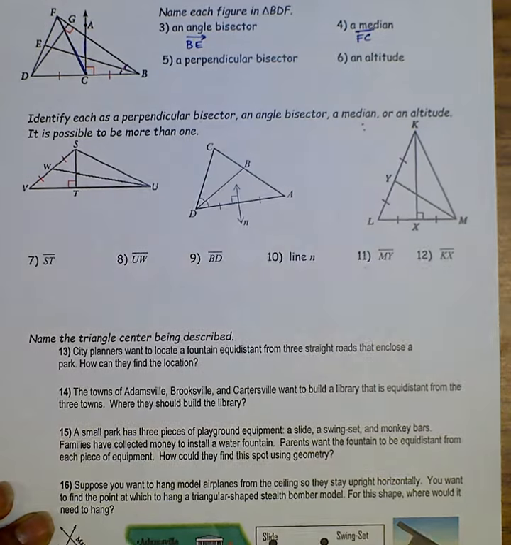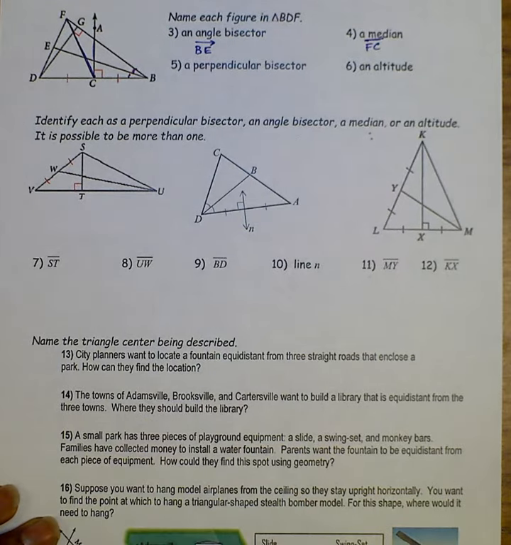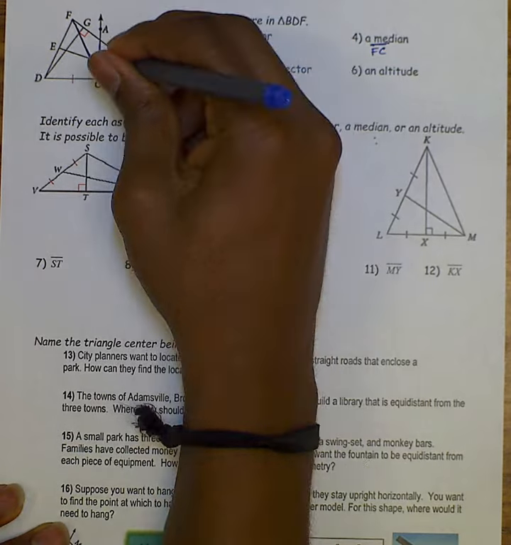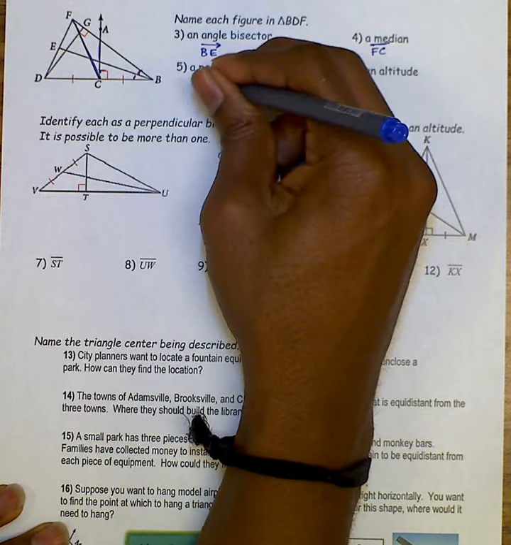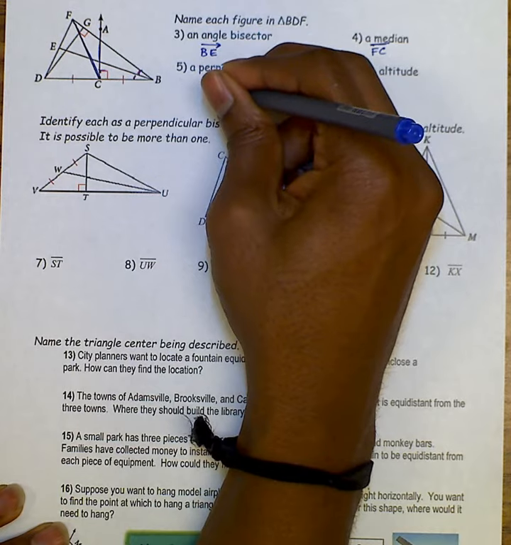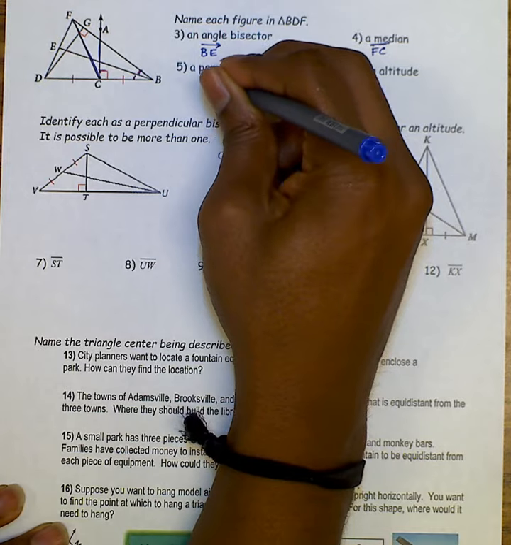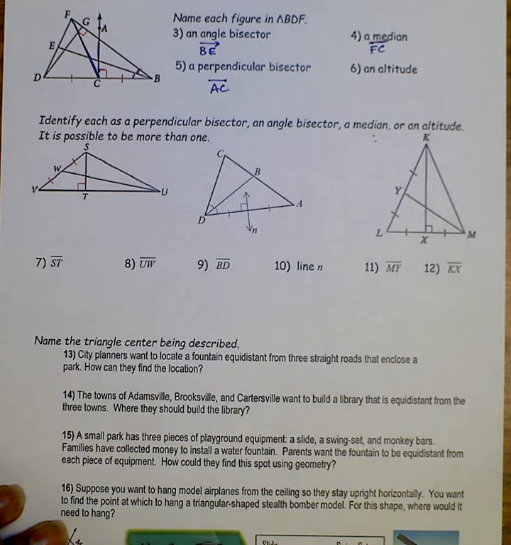Okay, perpendicular bisector: perpendicular makes a 90-degree angle, bisector cuts it in half. There we have AC because we have a right angle. It goes through C, which is the midpoint. And so AC. Looks like it could be ray CA maybe, but I'll just call it AC. Okay, and then an altitude goes from the vertex perpendicular to the other side.